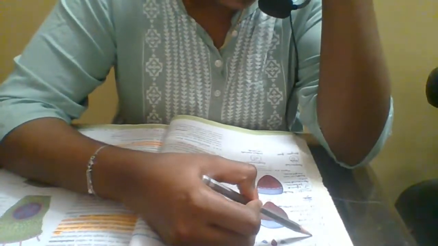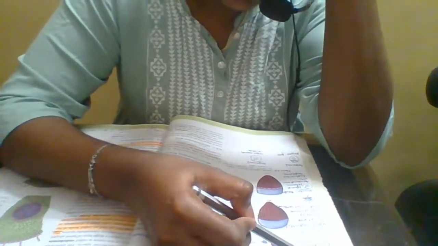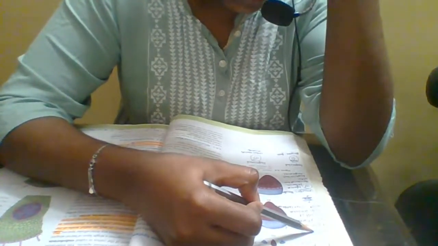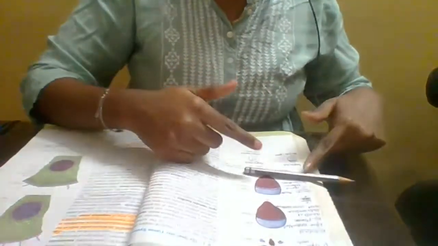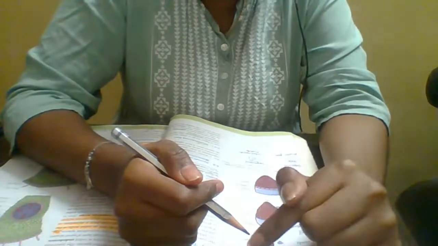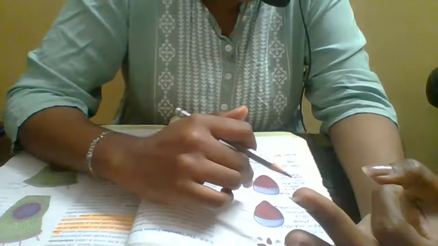In collateral, xylem is inside. This is out of NCERT, but I just wrote it here on the NCERT while preparing last year. So let us revise. Xylem towards inside, phloem towards outside: collateral. Bicollateral means bi. Xylem is sandwiched between phloem. So here phloem, here phloem, this pencil is xylem. Xylem is sandwiched between phloem and phloem. That is bicollateral, as well as outer cambium and inner cambium. So in conjoint, there is collateral, bicollateral, concentric.